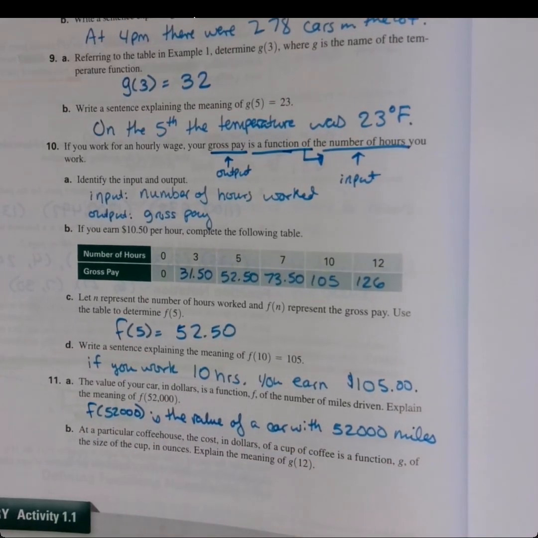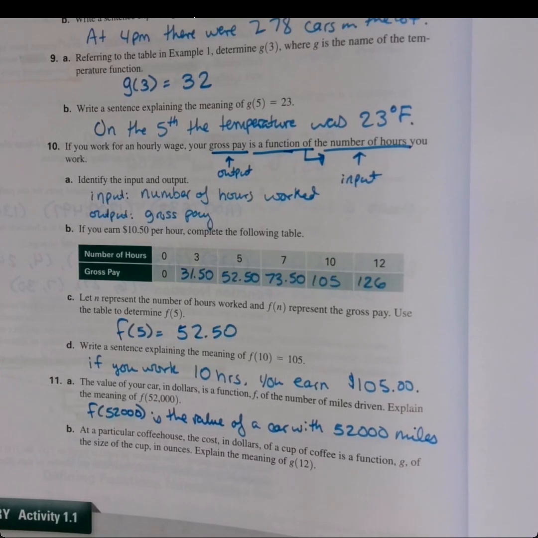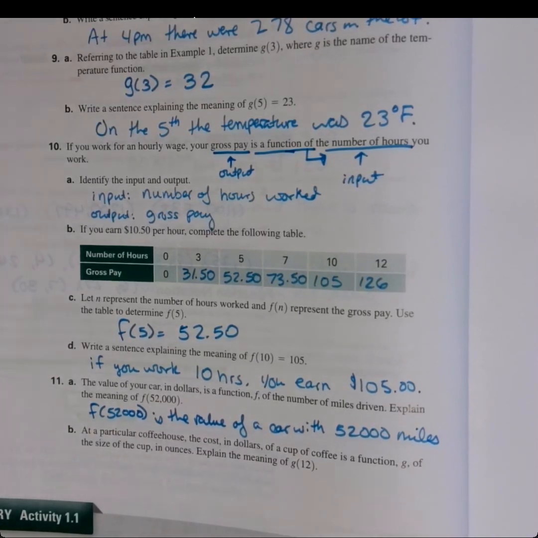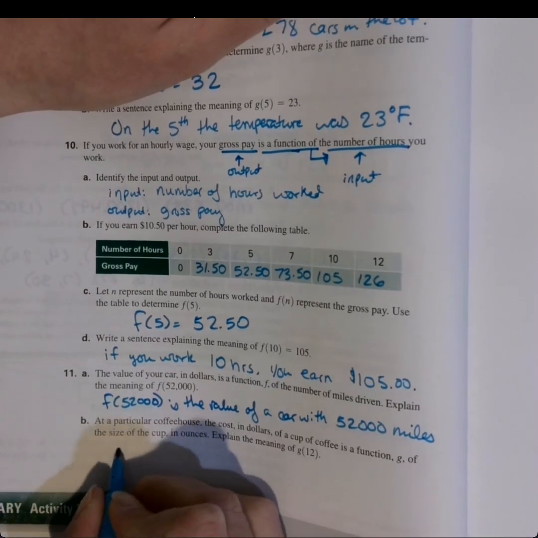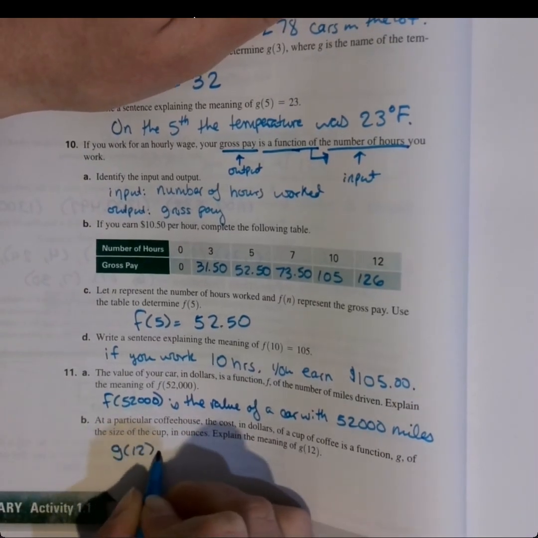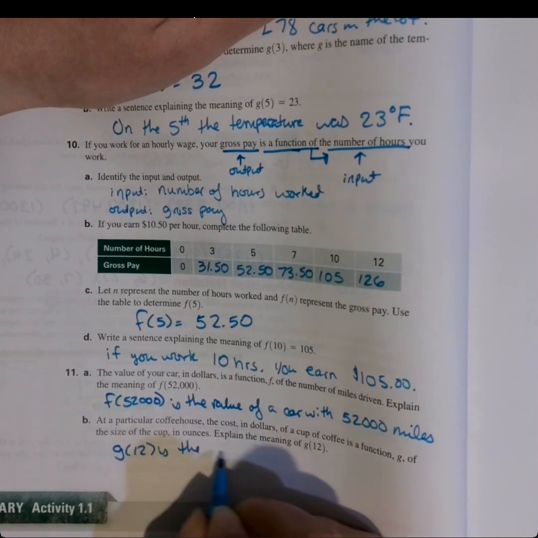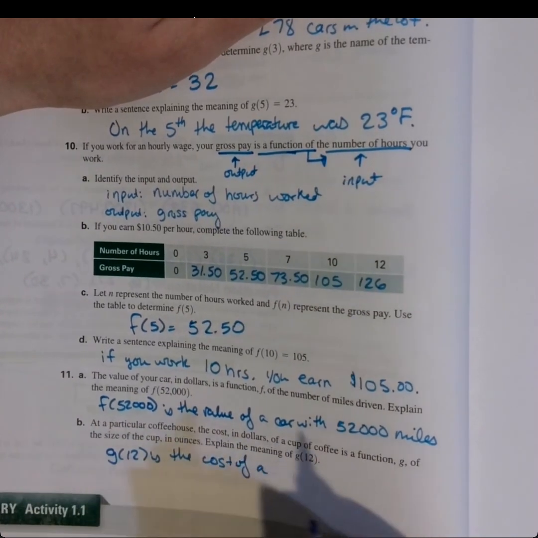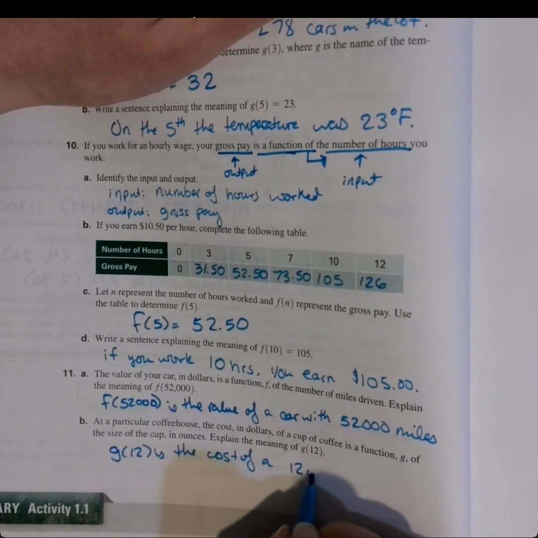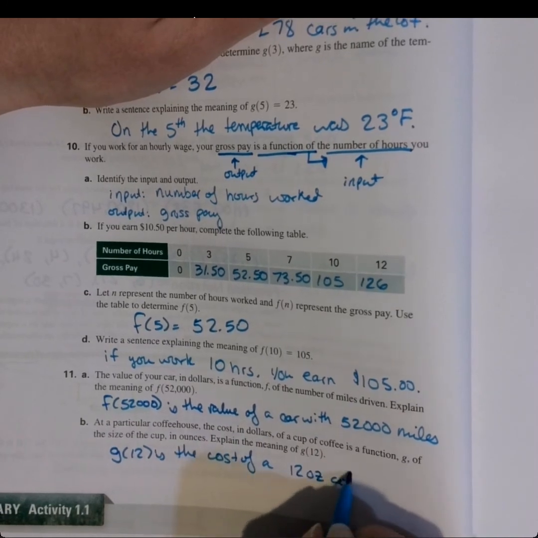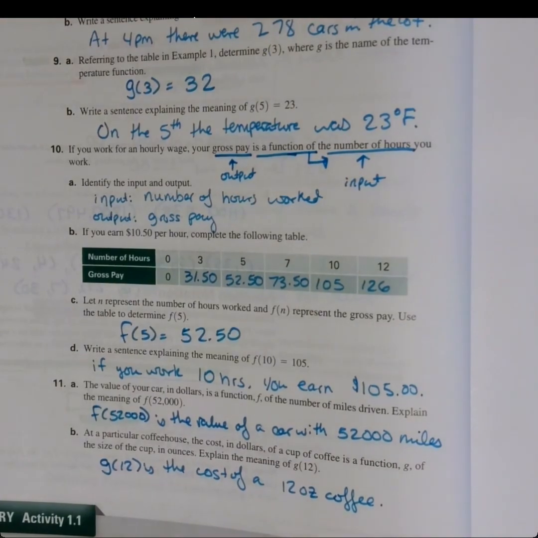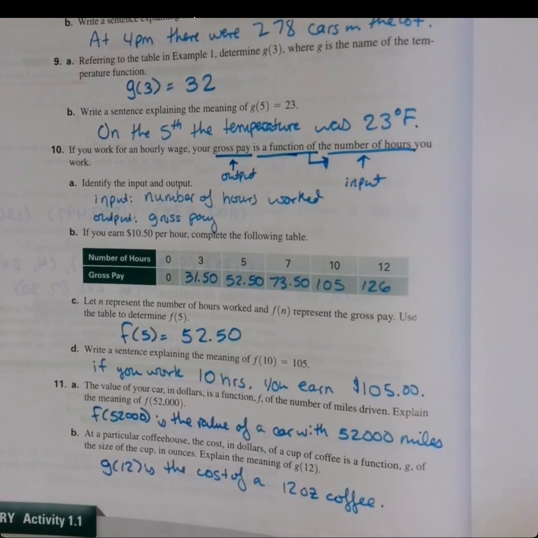At a particular coffee house, the cost in dollars of a cup of coffee is a function of the size of the cup. Explain the meaning of g of 12. So the output g of 12 is the cost, that's the output, of a 12-ounce coffee, since the input is the size in ounces.